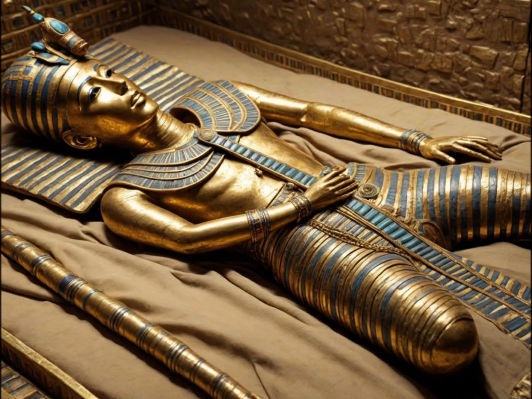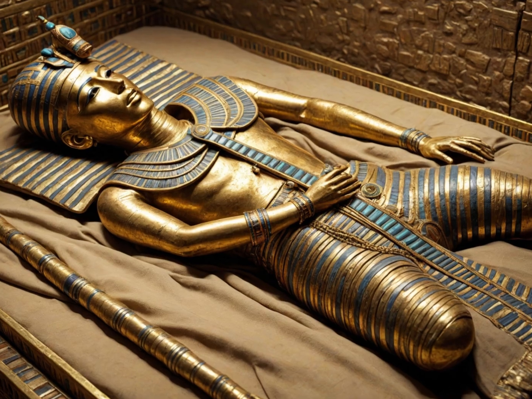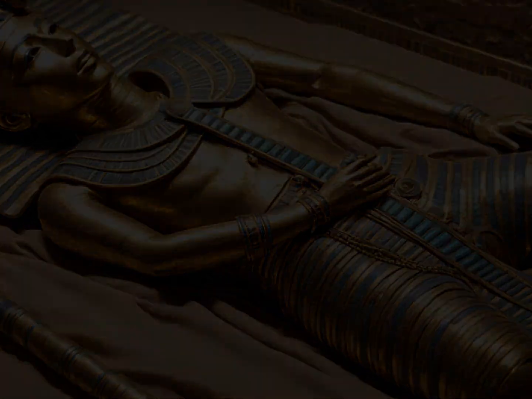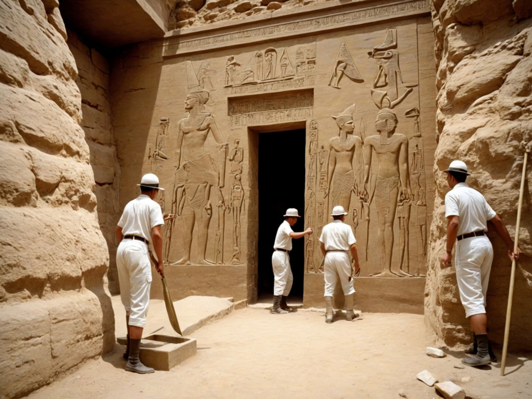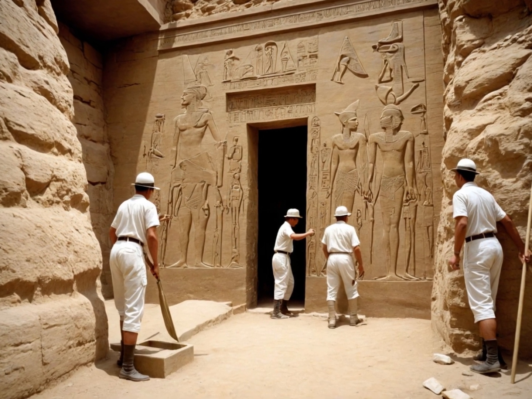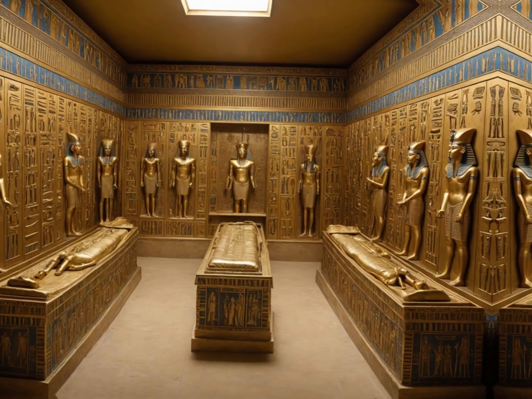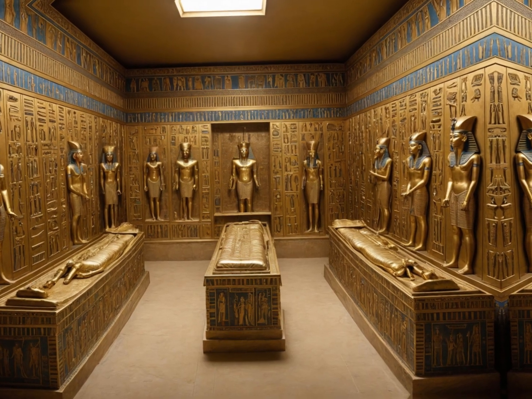Famous pharaoh mummies. Several pharaoh mummies have been discovered and studied extensively, providing valuable insights into ancient Egyptian culture and practices. Some of the most famous include Tutankhamun. Perhaps the most famous of all Egyptian mummies, Tutankhamun's tomb was discovered in 1922 by Howard Carter. The tomb was largely intact, providing a wealth of artifacts and information about the young pharaoh's life and death.